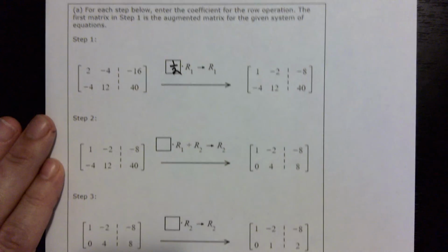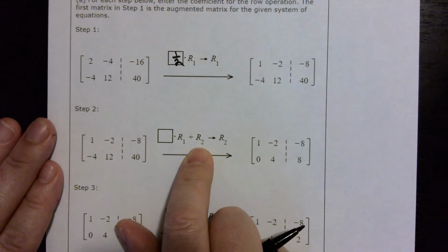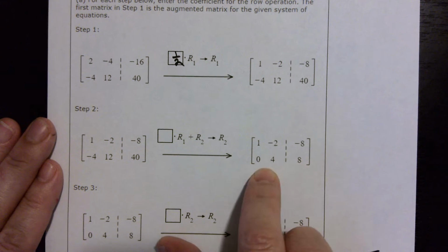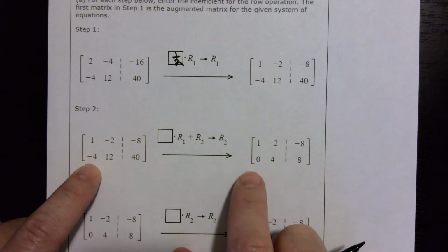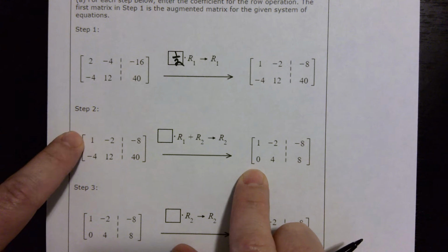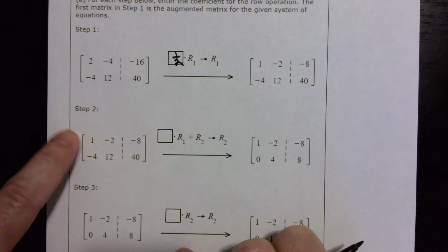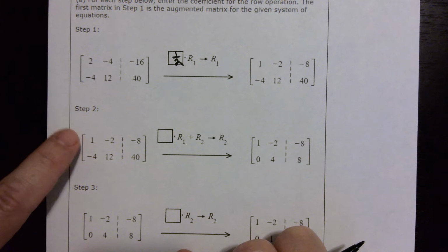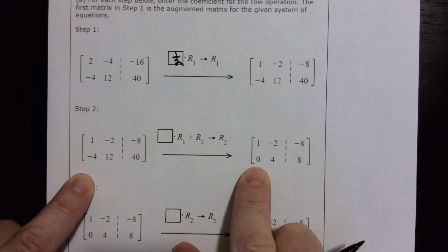Okay, so our next question is, what did I multiply R1 by and then add to R2 to get this new R2? Well, we started with this term right here being a -4 and it turned into a 0. So I need to multiply this by 4, because if I multiply it by 4, it'll turn into 4, and 4 plus -4 will turn into a 0, which is what I want.